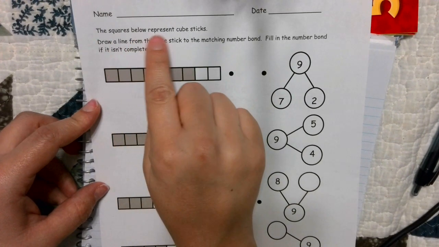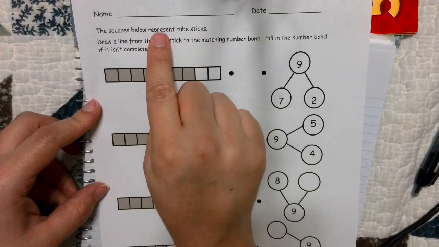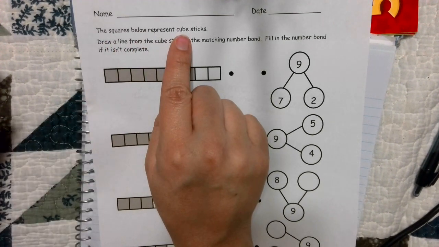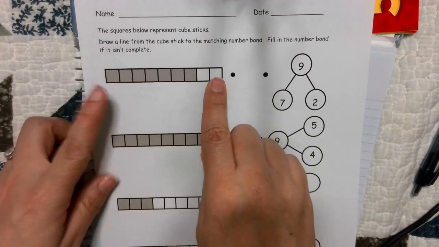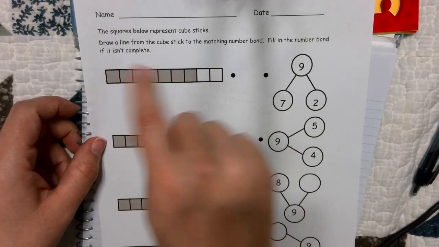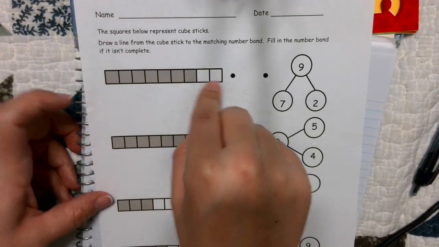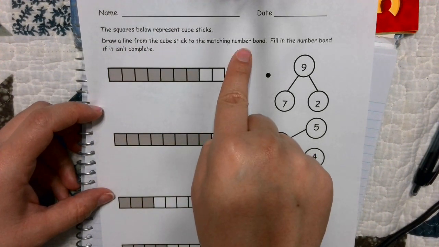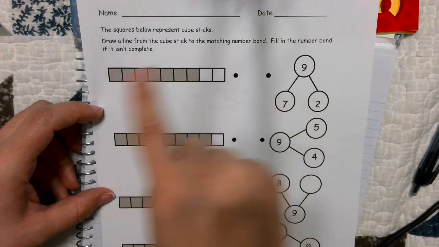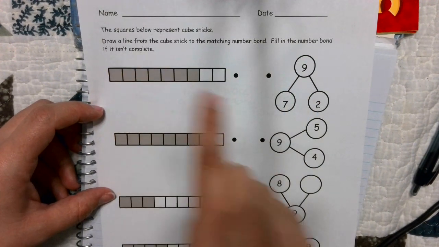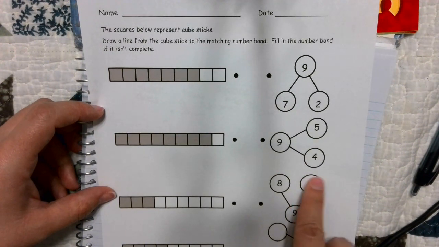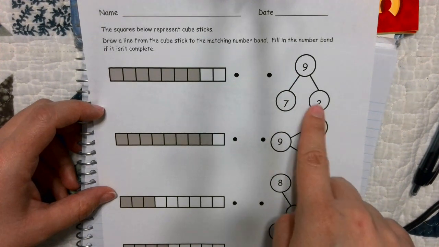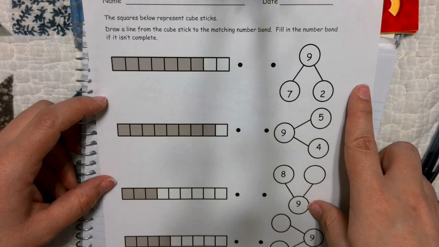The squares below represent cube sticks. Represent means to show. So the squares below show or mean cube sticks. So these are what they're talking about. This is a cube stick. Kind of looks like a stick, long and straight, right? Draw a line from the cube stick to the matching number bond. Fill in the number bond if it isn't complete. So if the number bond has a part missing or the whole missing, then that's our job to fill it in. But you can notice that some of them are done for us, so we have to play a matching game.